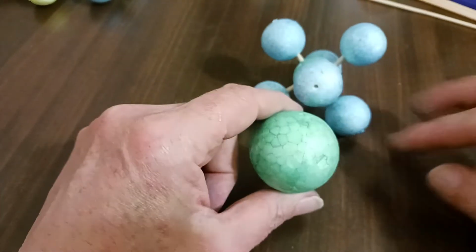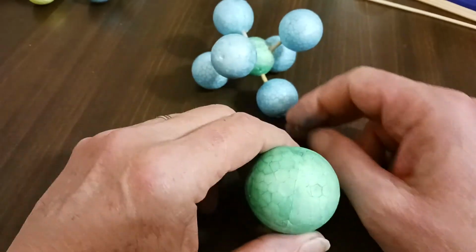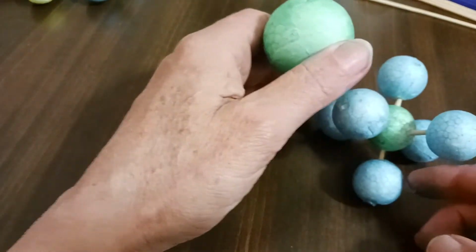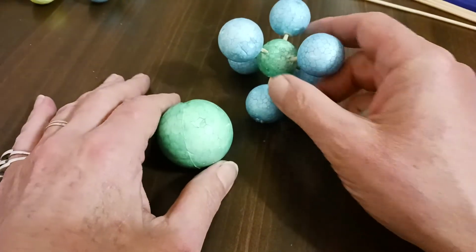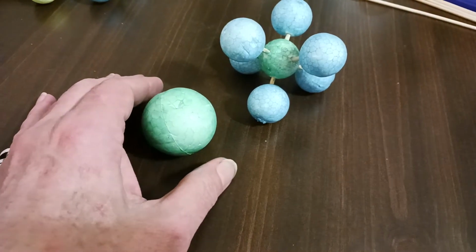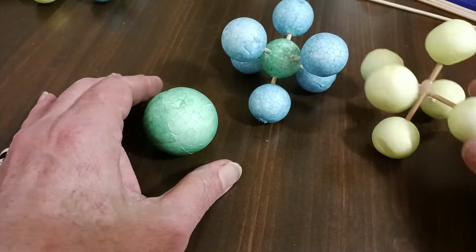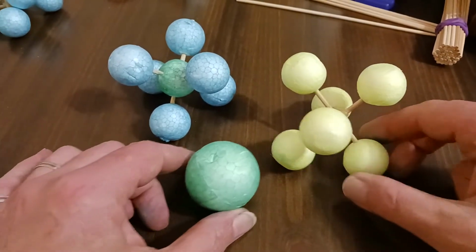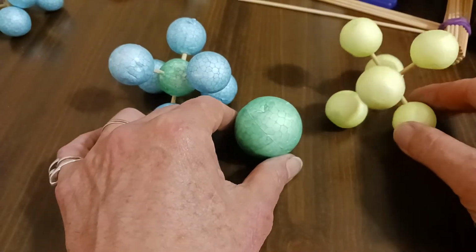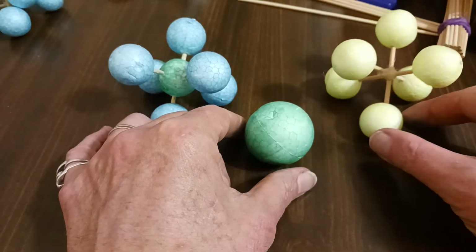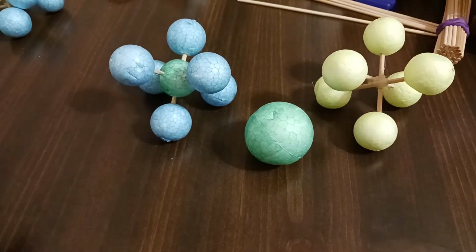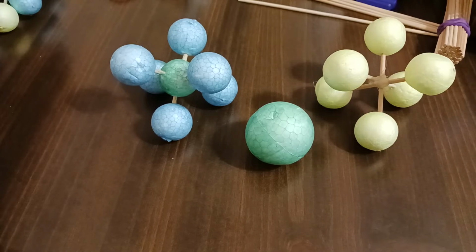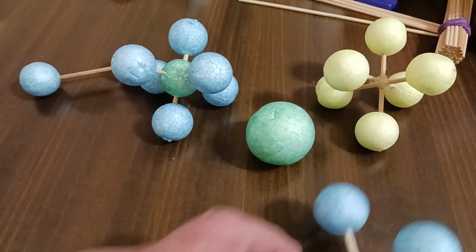Okay, so there's a proton. There's a neutron. There's an electron, which has charge, but no mass. And let's see, where are some of those quarks?